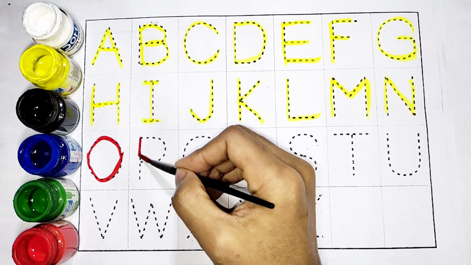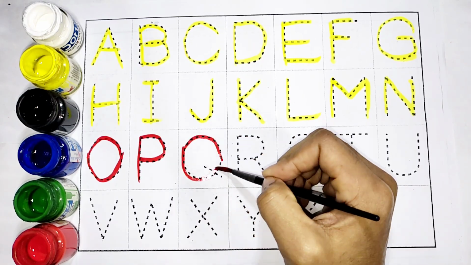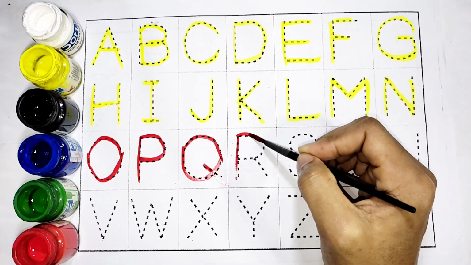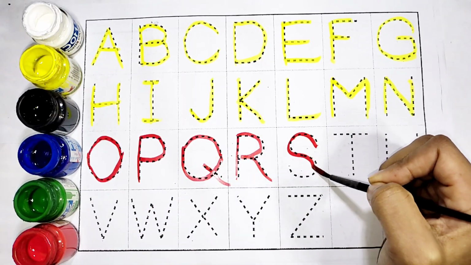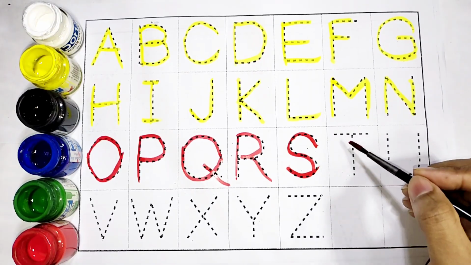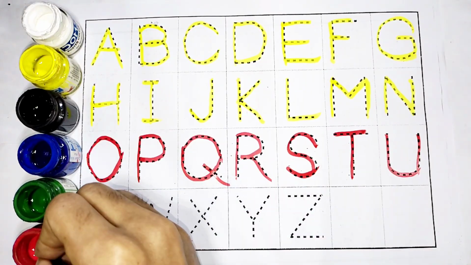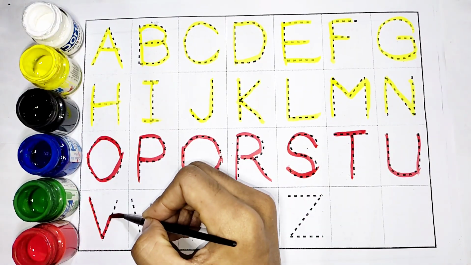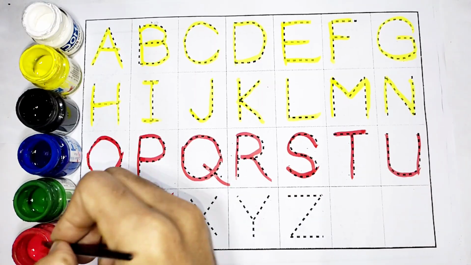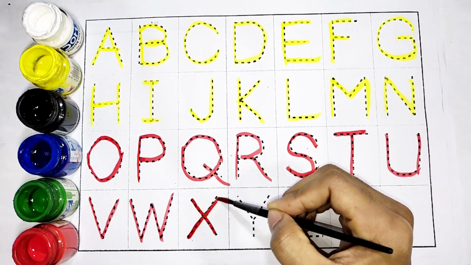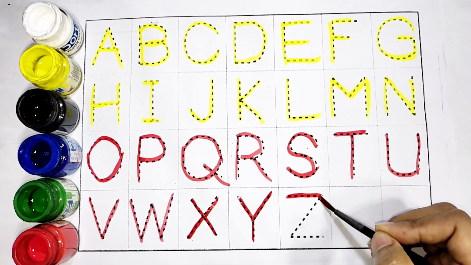O. P, and the next one is Q. Q for queen. R for rose. R for rice. S. The next one is T. U. U for umbrella. V. W. X. Y. And the last one is Z.